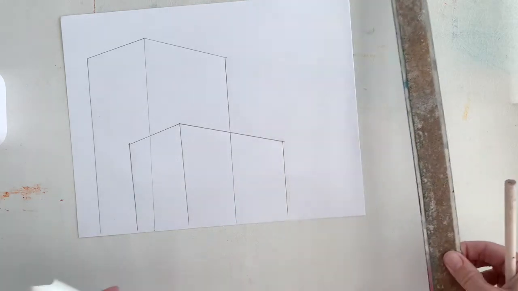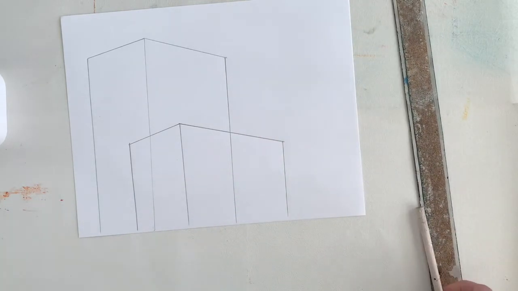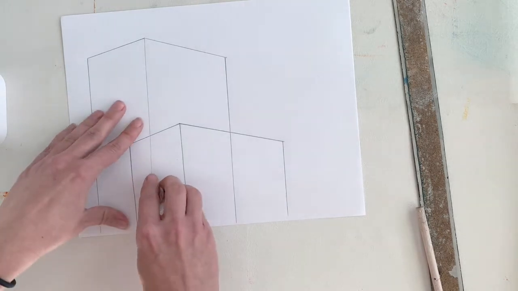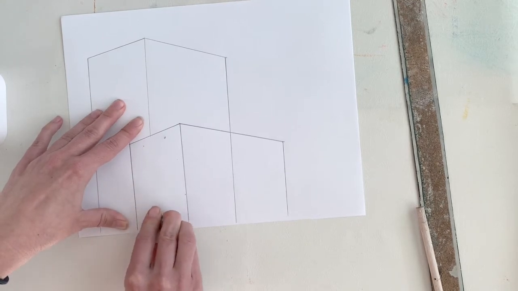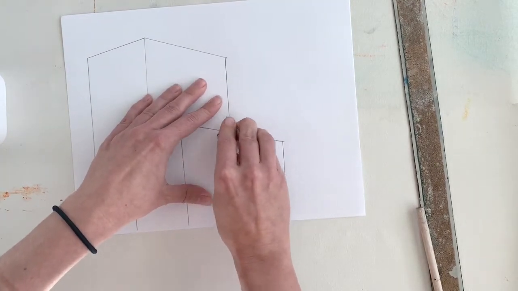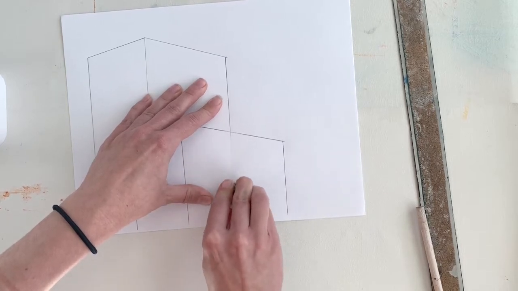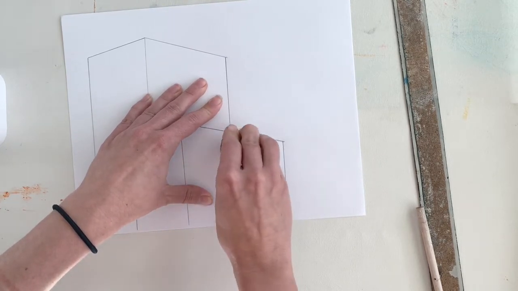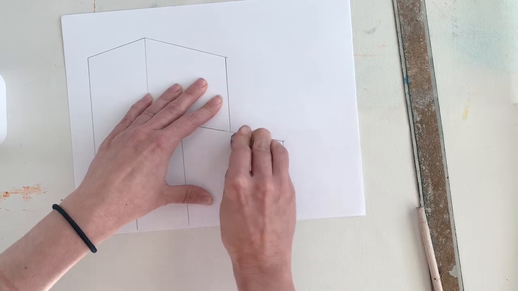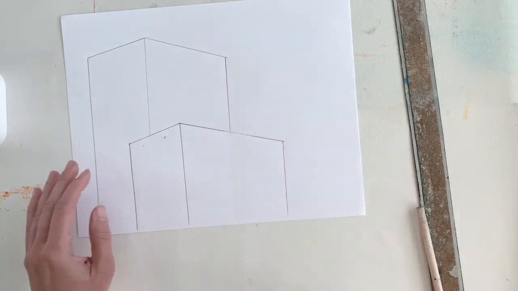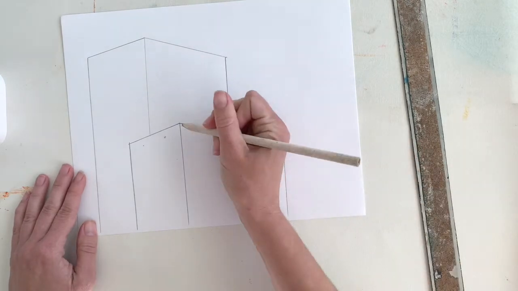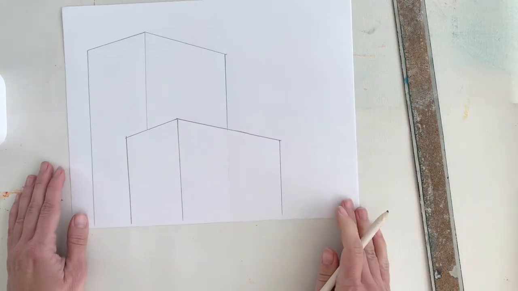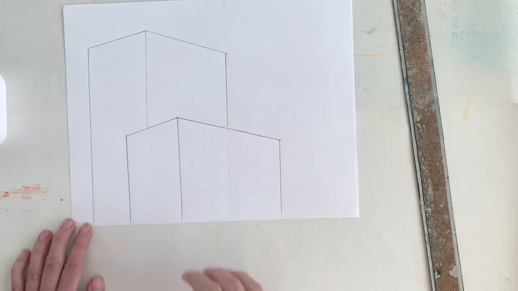Now it's really confusing for my eyes, but if I get an eraser and I erase the building in the background, it's clear that the one I just drew is in front because it overlaps. So that is one way to create the illusion of depth. Now it's pretty clear. I've got this building in the front, and this building is farther behind.